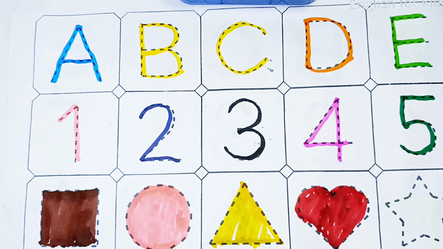The shape of heart. And lastly, draw star. The shape of star.